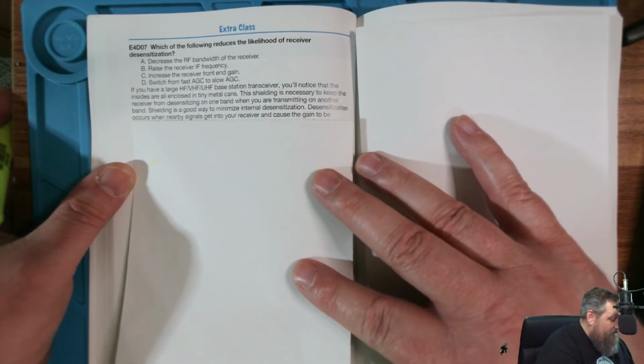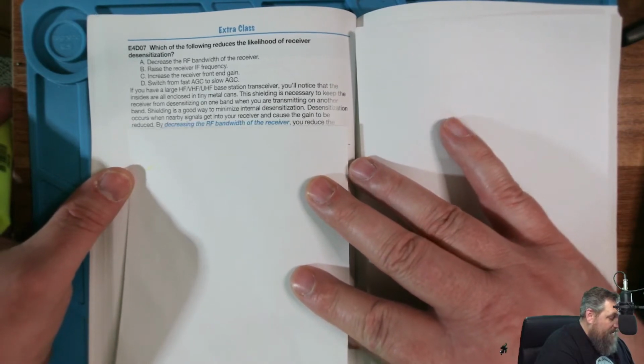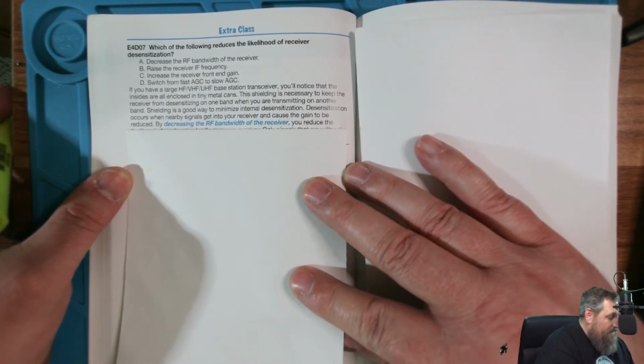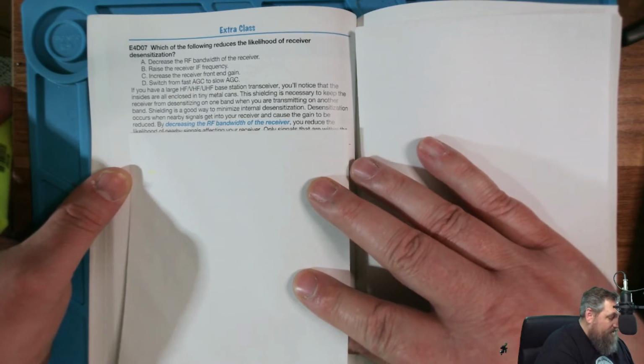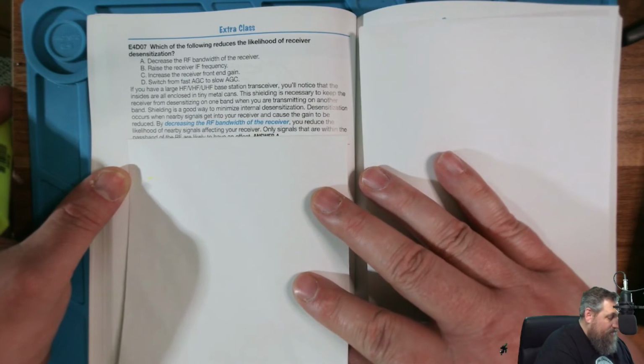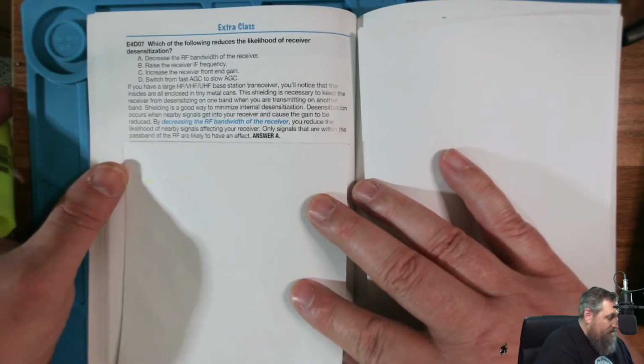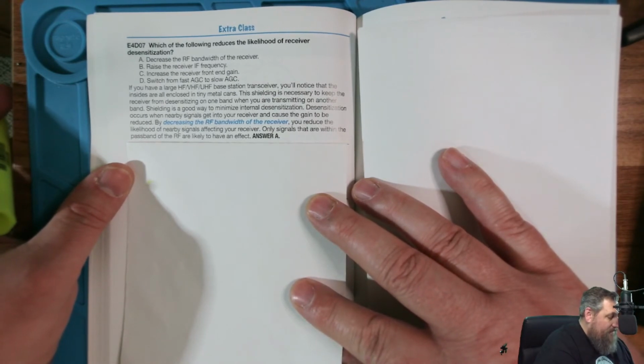Desensitization occurs when nearby signals get into your receiver and cause the gain to be reduced. By decreasing the RF bandwidth on a receiver, you reduce the likelihood of nearby signals affecting the receiver. Only signals that are within the passband of an RF are likely to have effect.